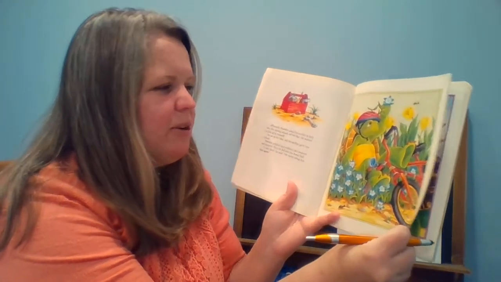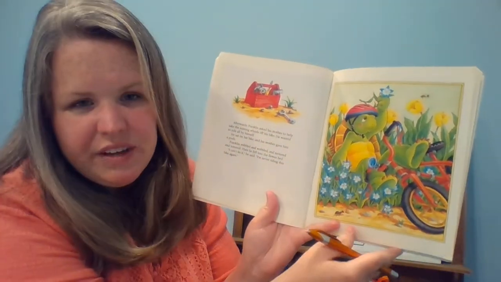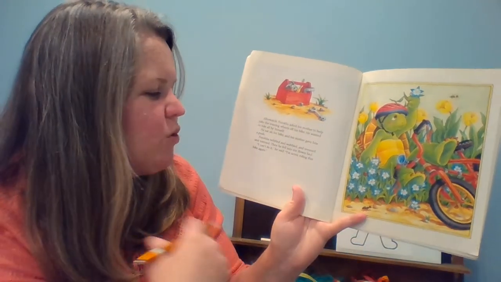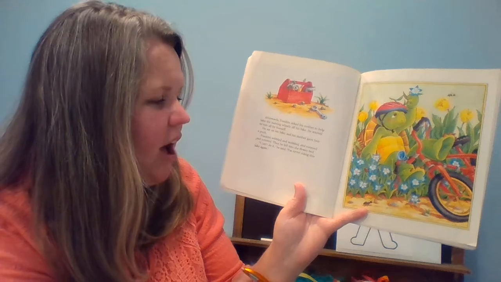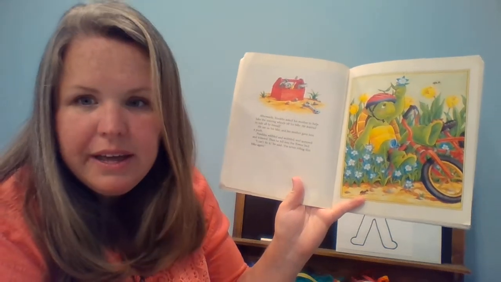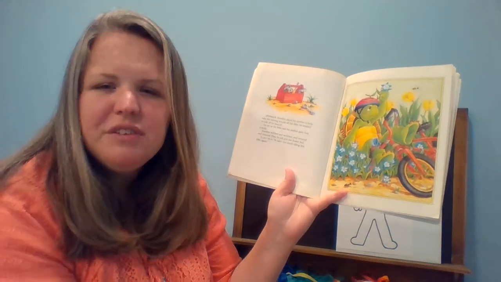So I could stop here because I also want to show you the look on his face, how he has changed to a more worried look. And then this last sentence that I read, "I'm never riding this bike again." Feels very defeated.